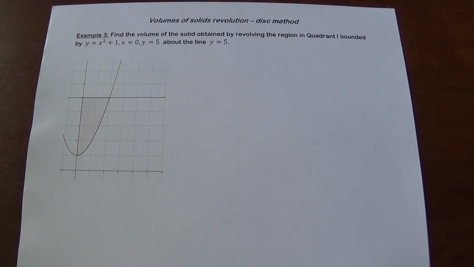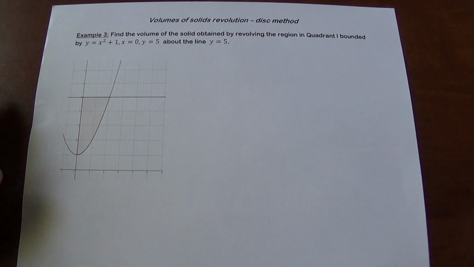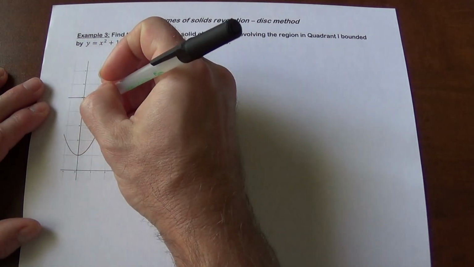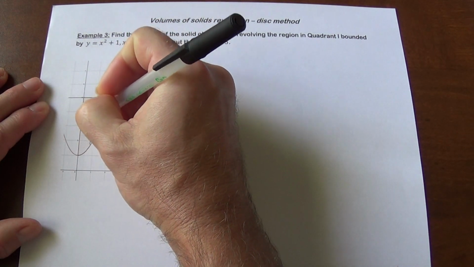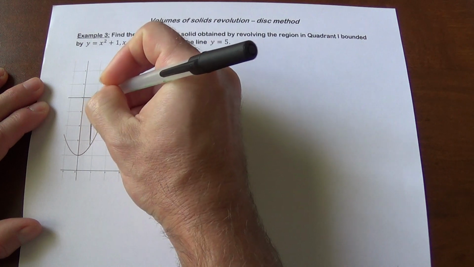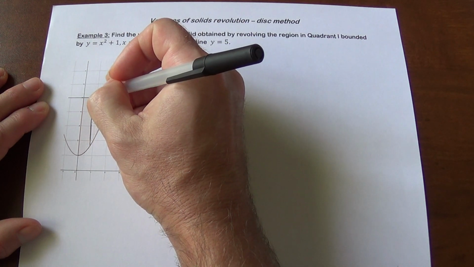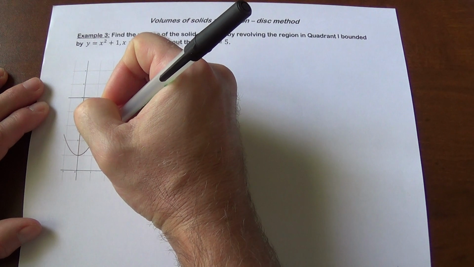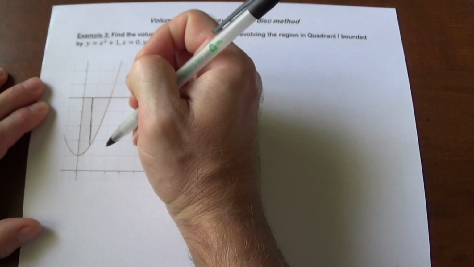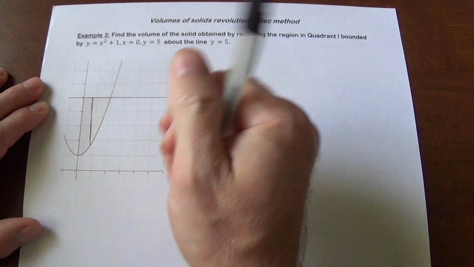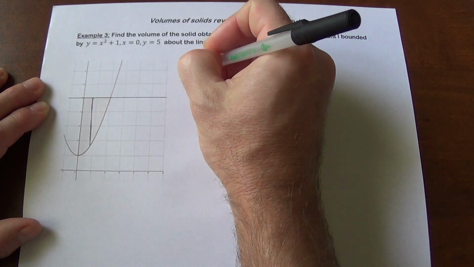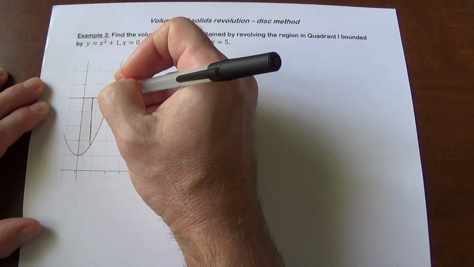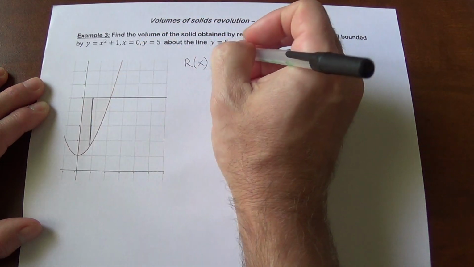How is it going to change if the axis of revolution is above the region? Is it going to be different? Well, let's see. So we're still dealing with this that's going to represent our radius. It's the distance from the axis of revolution to the curve itself. So to find this distance, it's going to be the distance between this line and the curve.